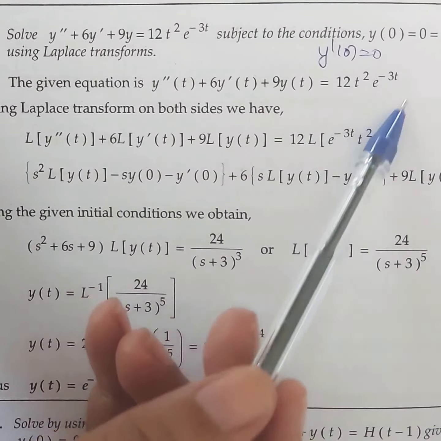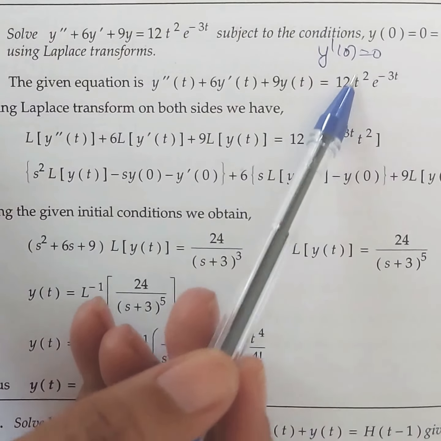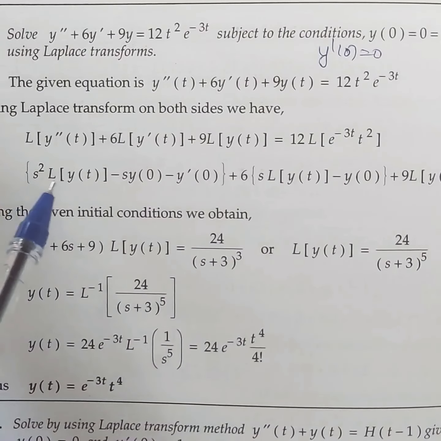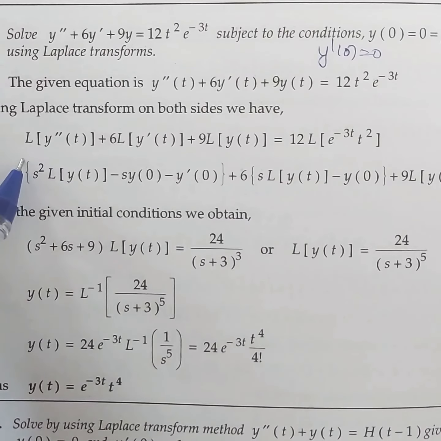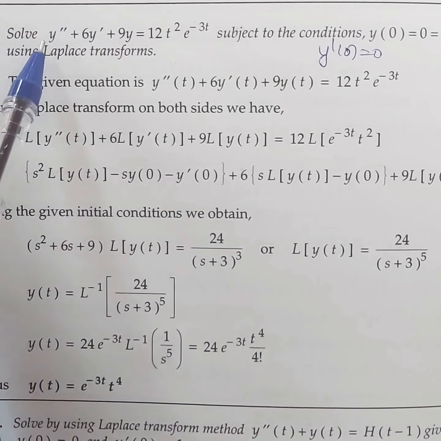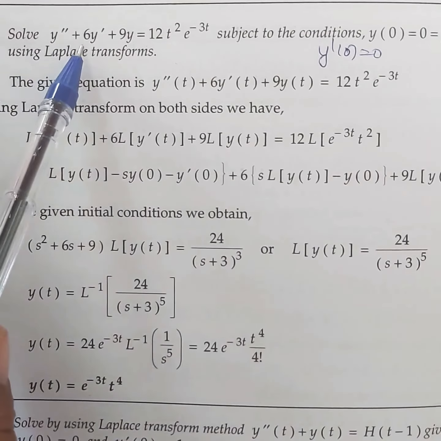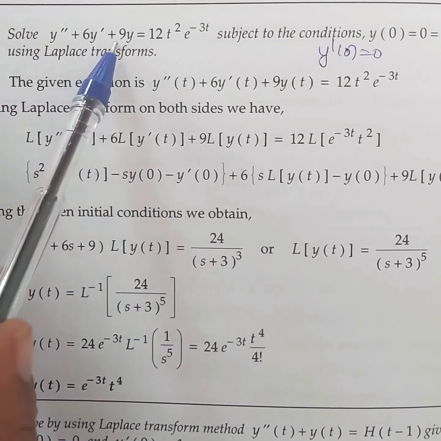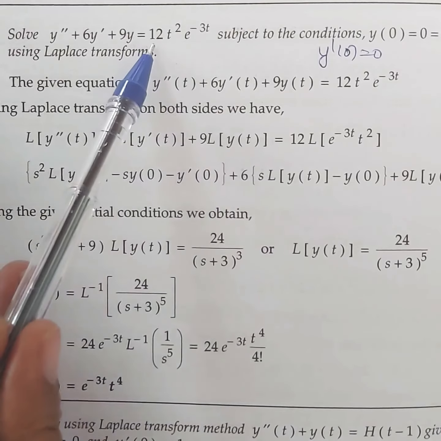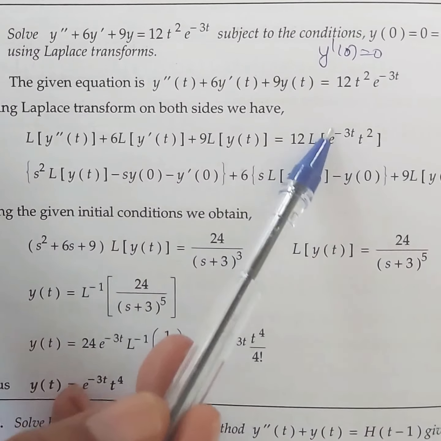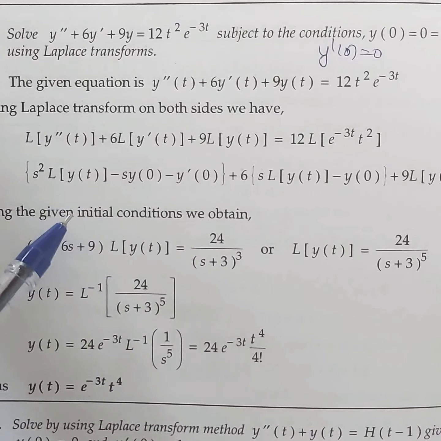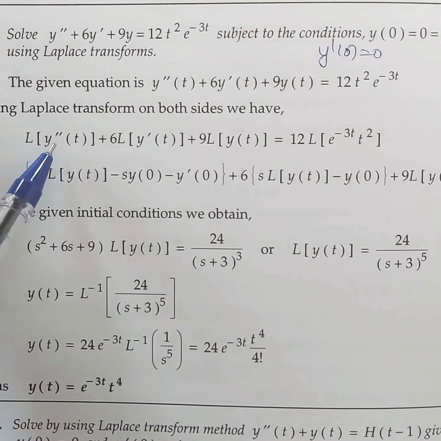So on the right hand side always some simple function will be there. Now this is a slightly bigger function compared to that. Okay, so the second step is you have to apply Laplace transform on both sides and we can take out the constants. So Laplace of y double dash of t plus 6 into Laplace of y dash of t plus 9 into Laplace of y of t, that's equal to 12 into Laplace of e power minus 3t t square. We have just applied Laplace transform. Now we are going to use the formulae. Keep this in mind, y double dash.